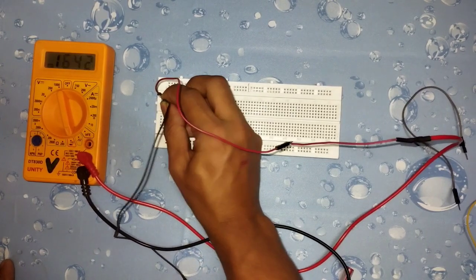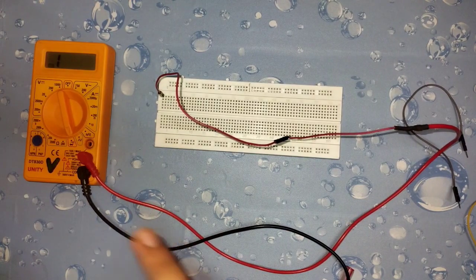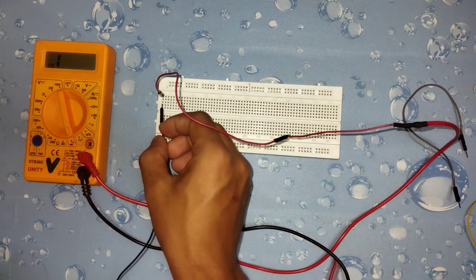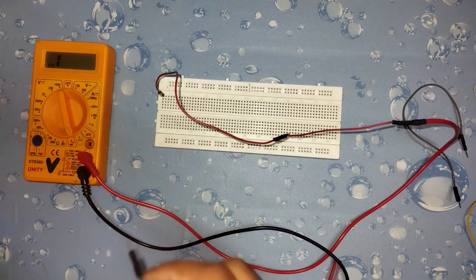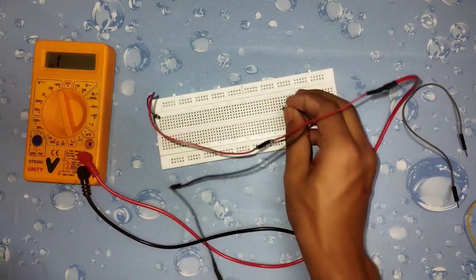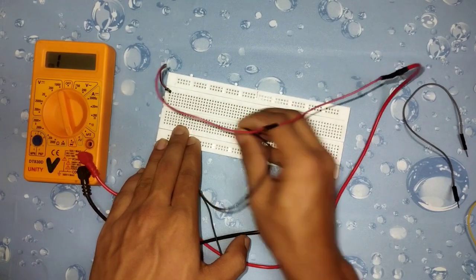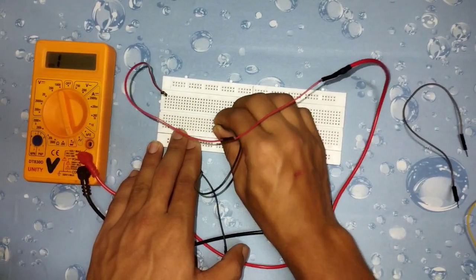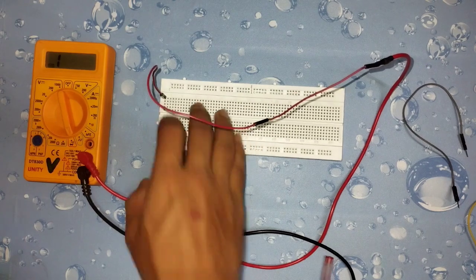See. So in this column, at every hole, the multimeter is showing continuity. That is, in column 1, every hole is connected internally. But in the whole setup, you can see nowhere else it is beeping. All right. There is no beep sound at any other place. That is, the hole is not connected internally to any other hole except the holes present in this column.